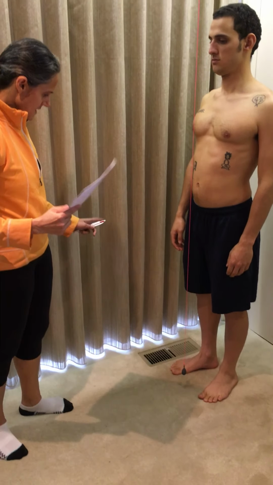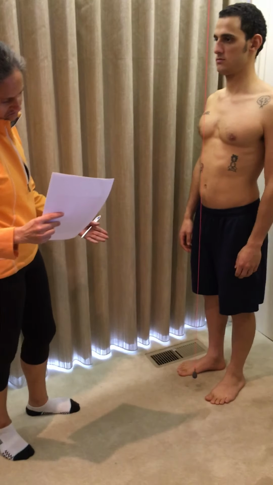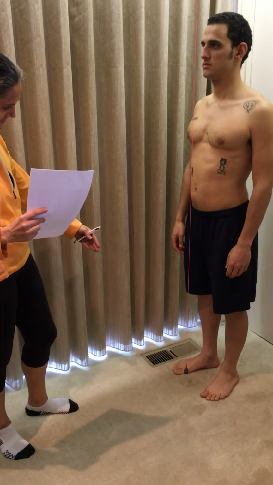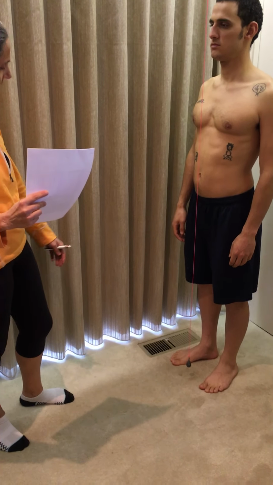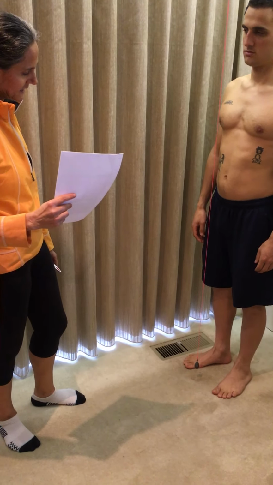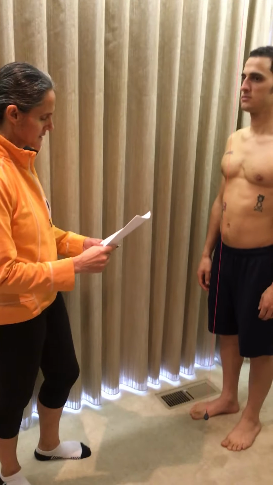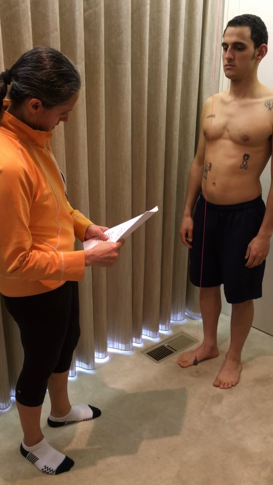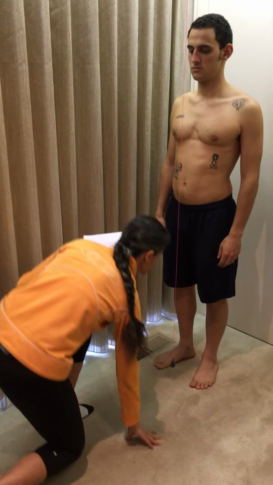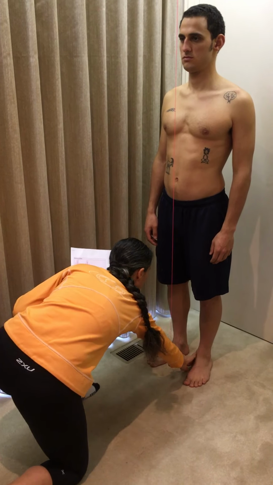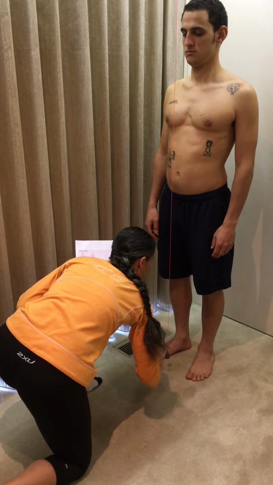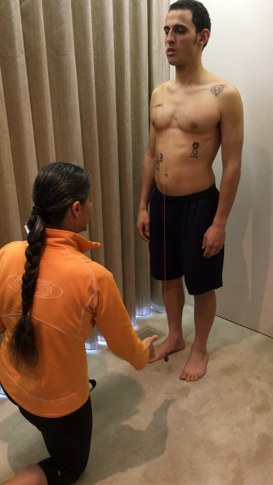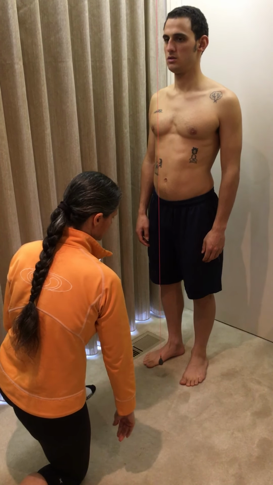Well, Ido's feet are reasonably normal, pointing ahead with a slight toe out. If we check his arches, we can see that they are flattened and collapsing in, creating this pronation foot.